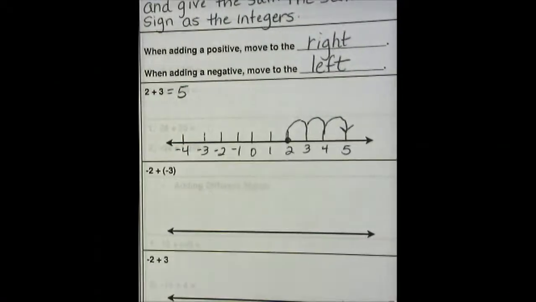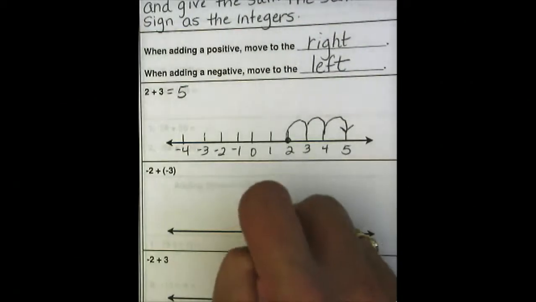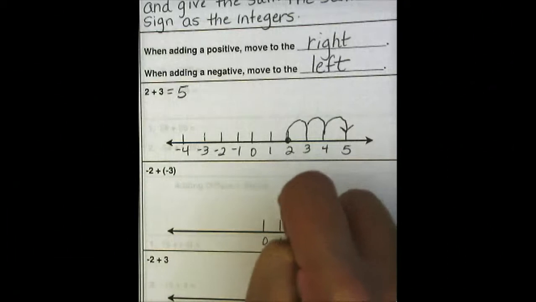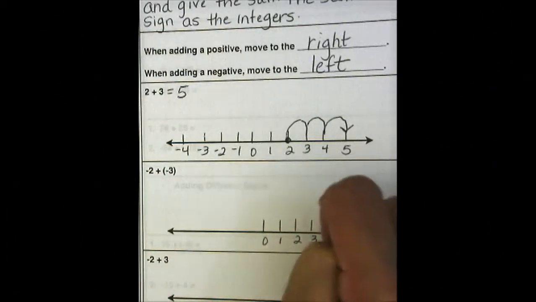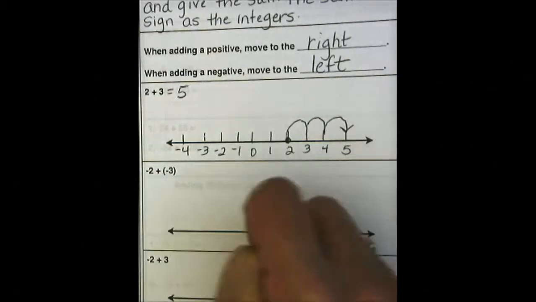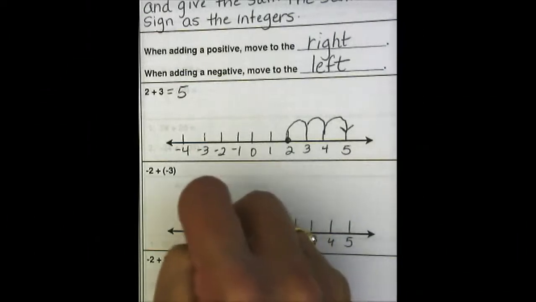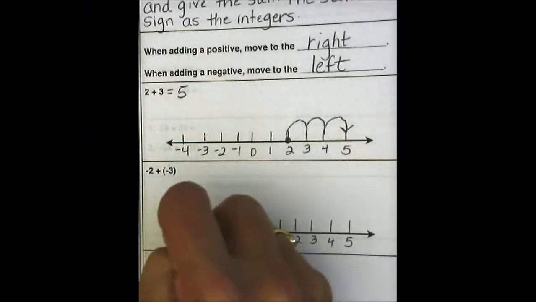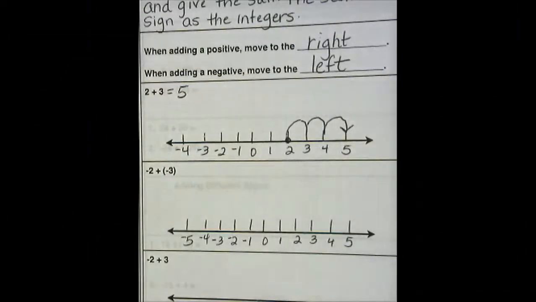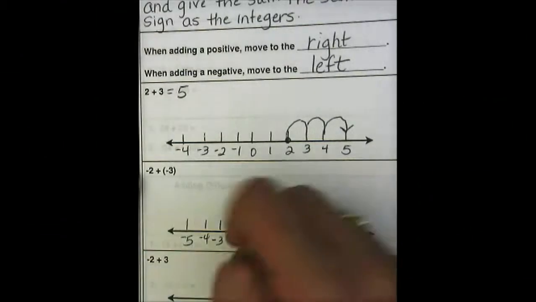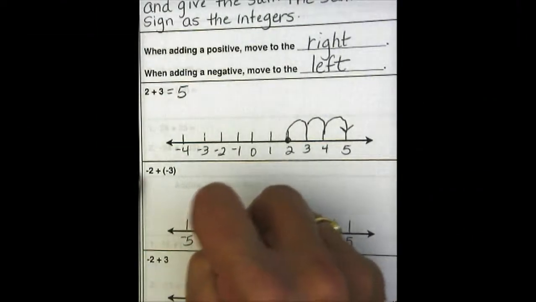Now let's look at negative 2 plus negative 3. Let's fill in our number line. We've got 0, 1, 2, 3, 4, 5, negative 1, negative 2, negative 3, negative 4, negative 5. This time, we're starting with negative 2. So we'll put a dot on the negative 2.